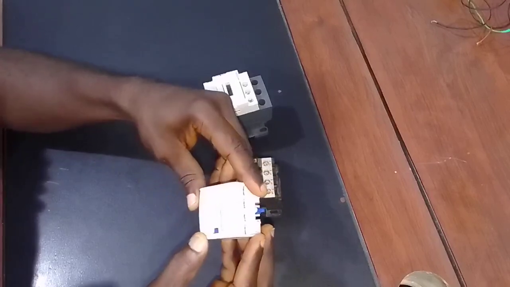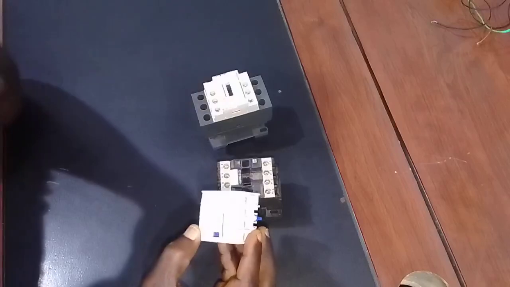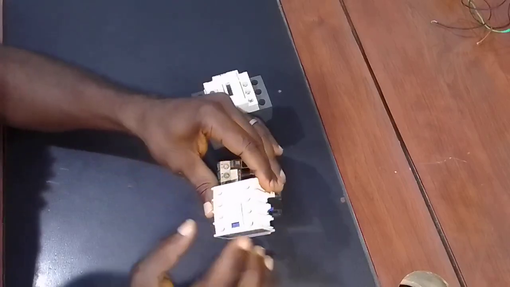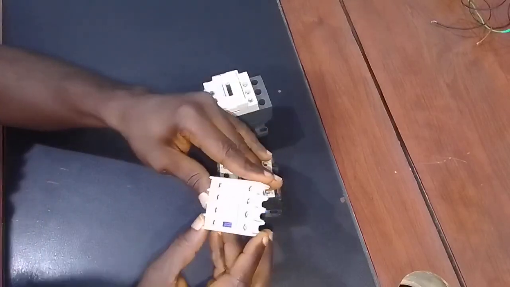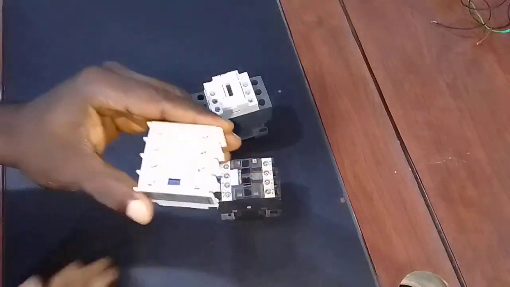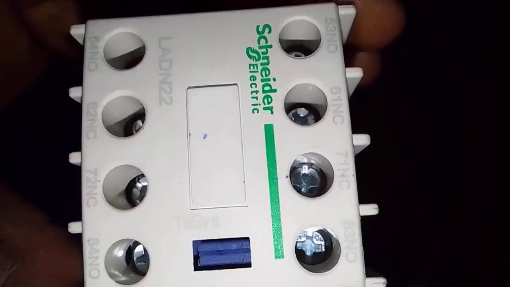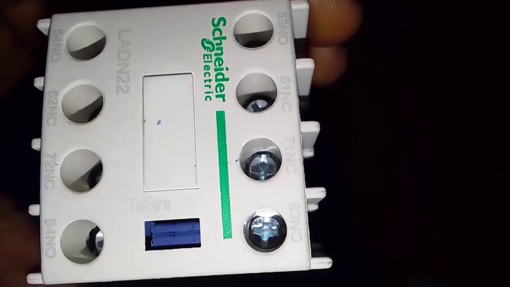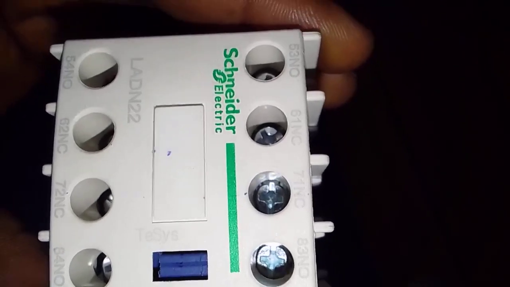Like I said, the auxiliary contact has two contacts, the normally open and the normally closed contacts. Let's have a close view so that you have a better understanding of what this auxiliary contact is all about.